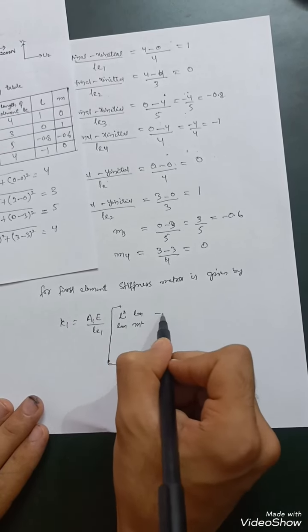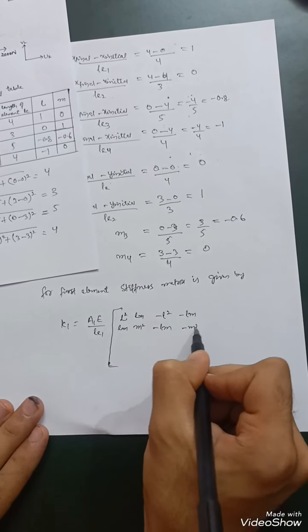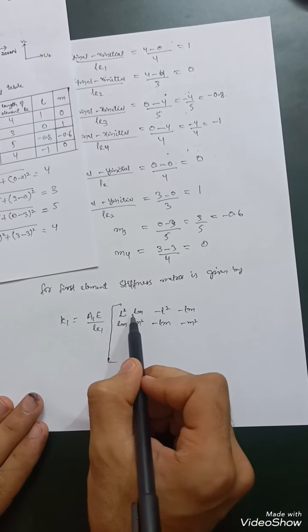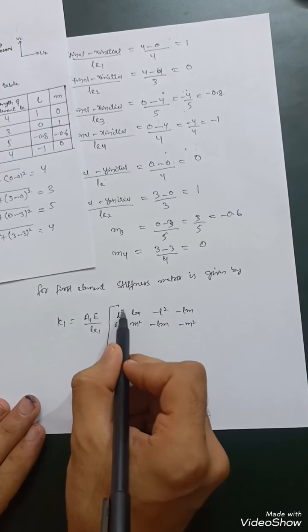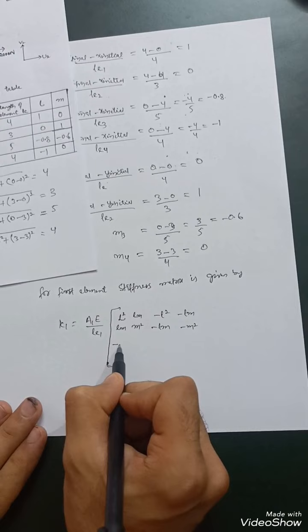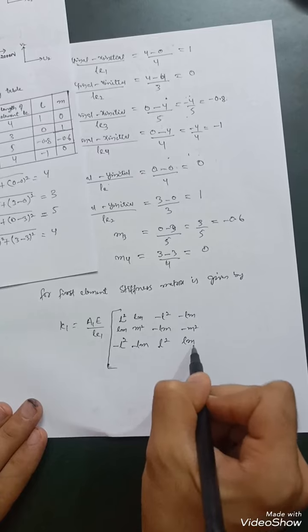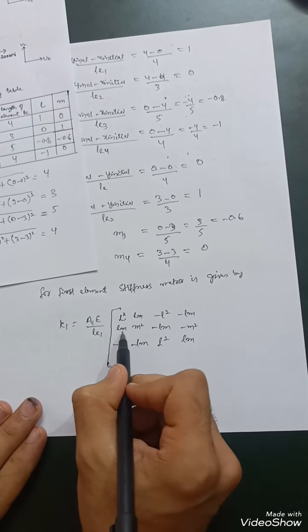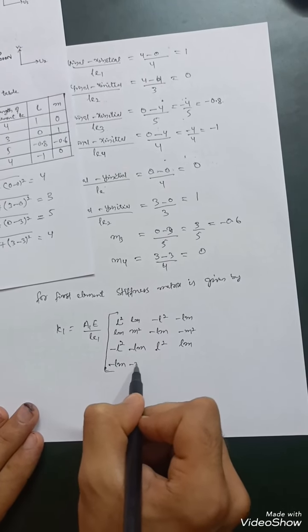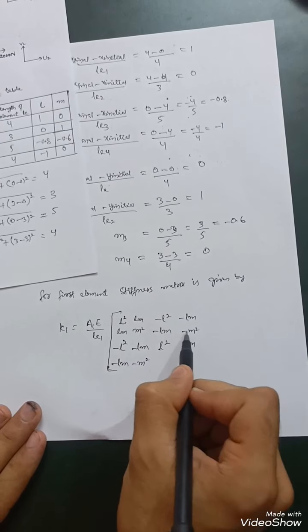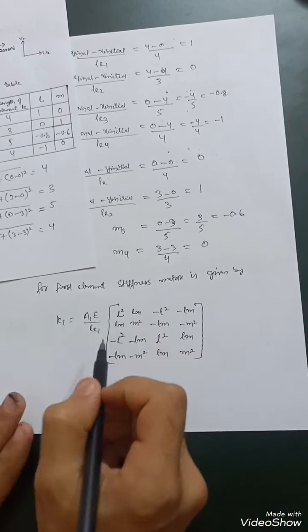So this will become minus L square, this will become minus LM, same here, minus LM minus m square. Now in the first row, whichever is the positive element over there, you have to take negative in the third row. So L square is positive in the first row, you have to take it negative over here. So minus L square, minus LM. Then in the second row, whichever is the positive term, you have to take it in negative manner. So it will become minus LM, minus m square. Whatever is the negative in the term, you have to take it positive. So LM and m square. This will become your stiffness matrix for the first element.